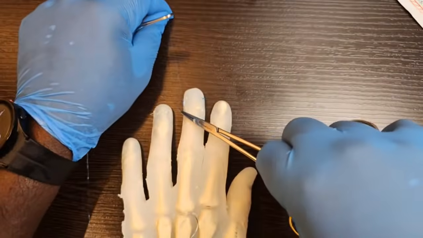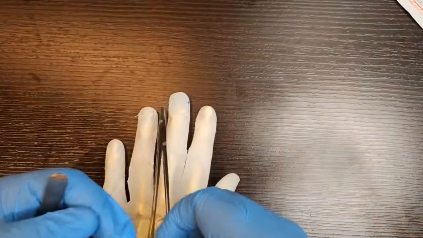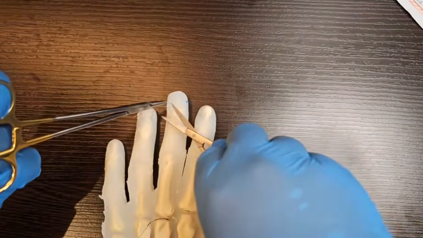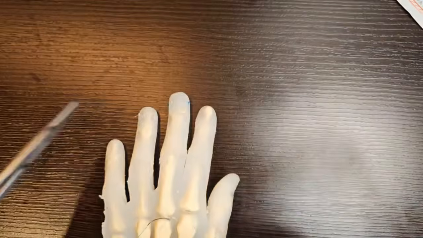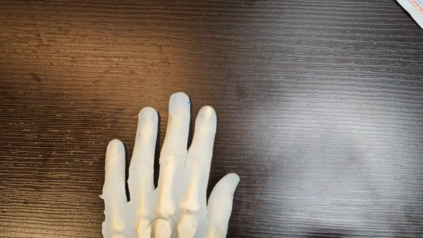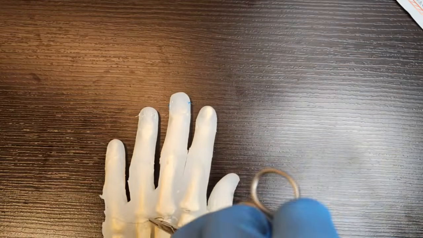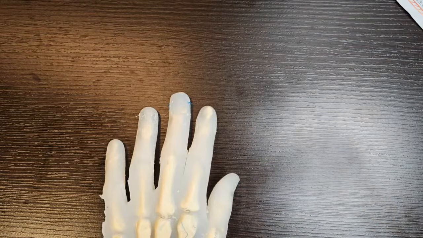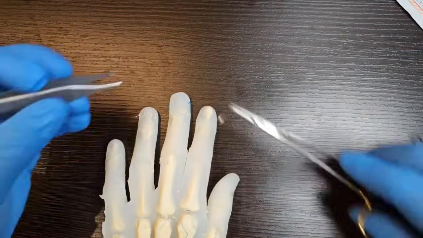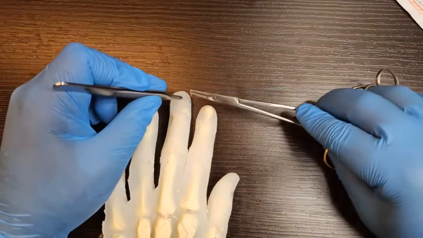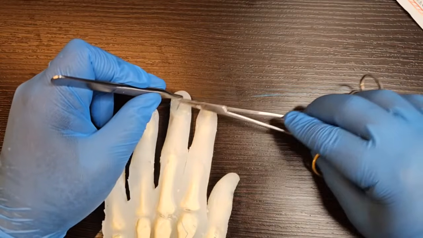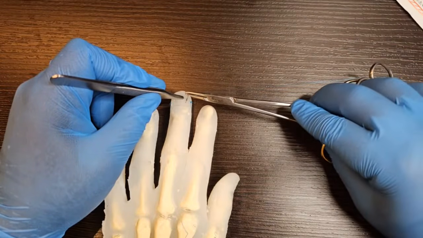So nailbed injuries, really common in children because they often have their fingers in doors and somebody closes the door. So that's the paronychial folds and pulp injury repaired. Now we need to do the nailbed injury itself. So lots of options. You can do a continuous suture, you can do interrupted.